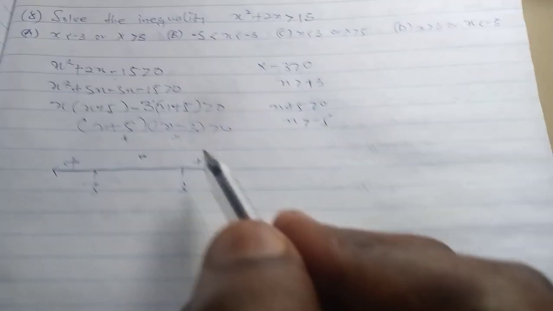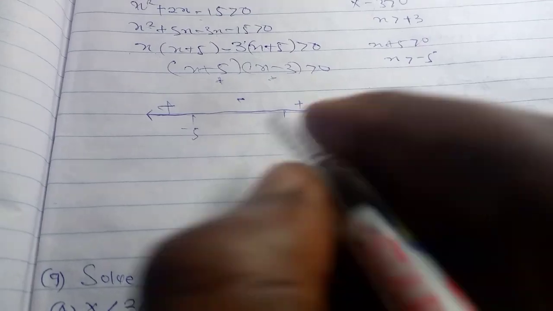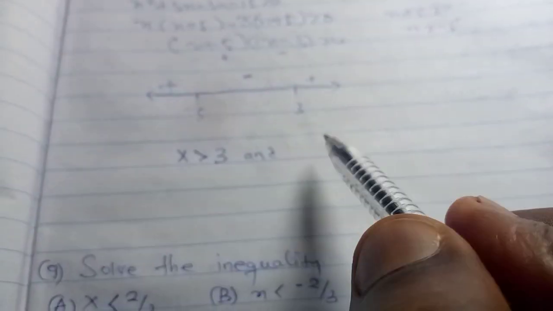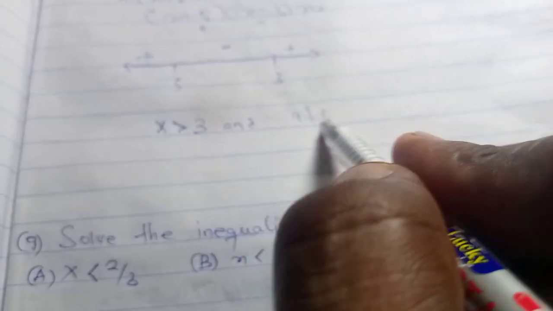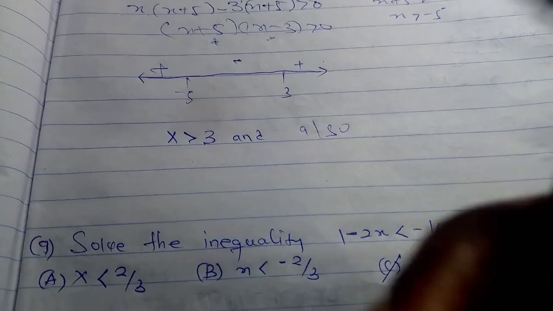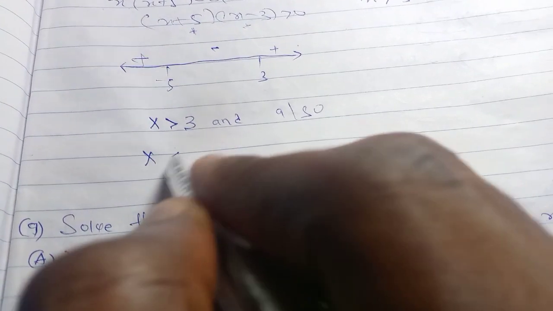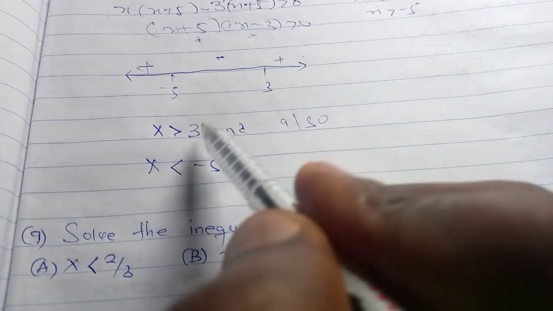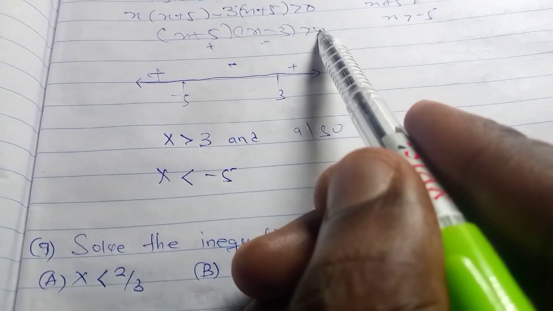You see that? So x should be greater than 3, and also x should be less than negative 5, because when we put any number greater than positive 3, the value will always be greater than 0.